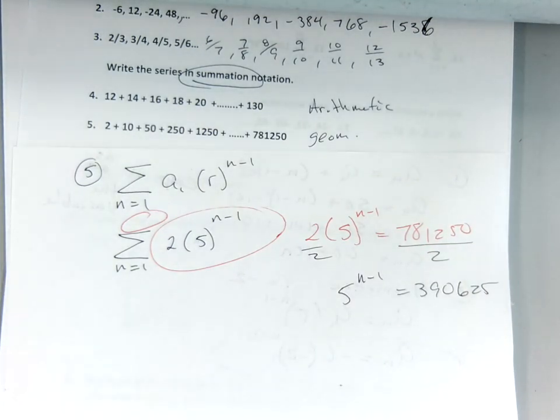Now, you remember logarithms, don't you? If I write log base 5 of this number, it'll equal n minus 1. Isn't that easy from here? We know how to solve this. We've done this before. This is a logarithm problem. We're good at it. We got our fancy calculator, right? We're going to go log base 5.